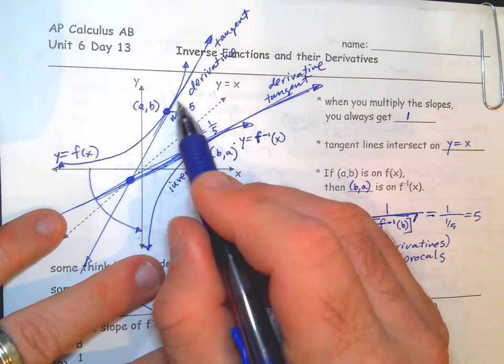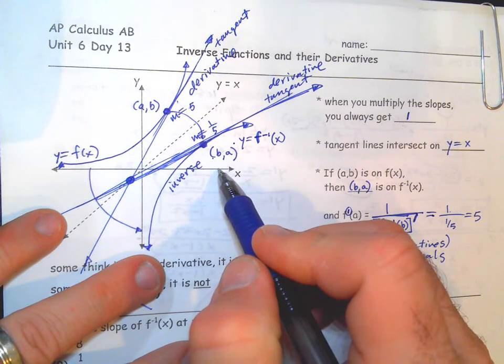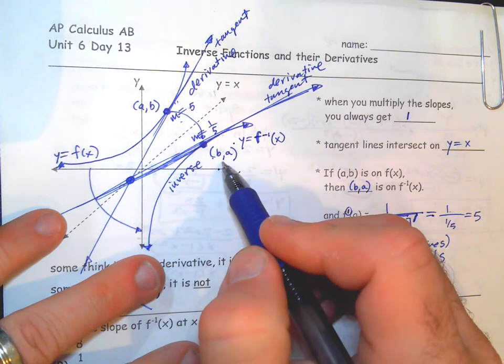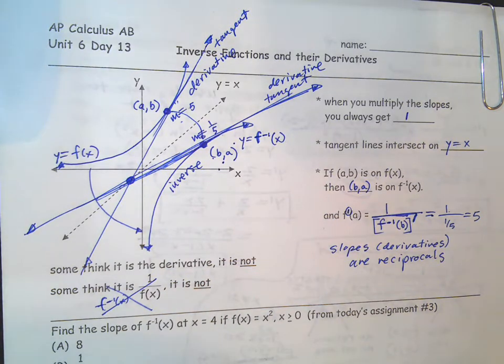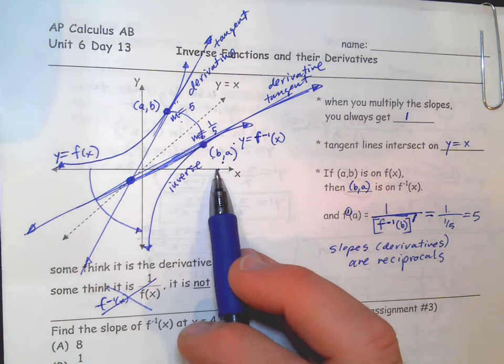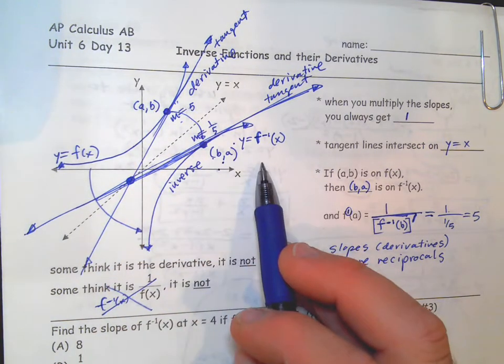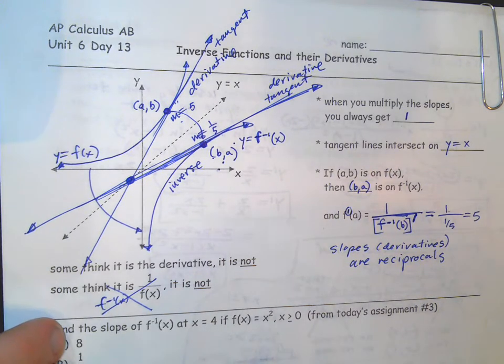So the rise over run, the change in y over change in x, the rise ends up in the bottom over here. Rise over run becomes run over rise. Because everything that's x becomes y. So the change in y here is going to be the change in x here. And the change in x here is going to be the change in y here. And so the slope is going to be the same, but it's just going to get flipped upside down.